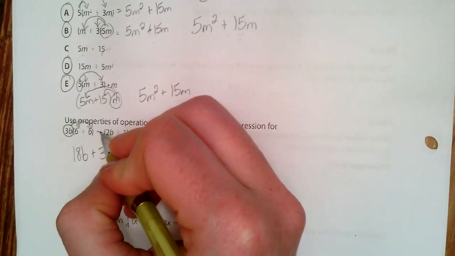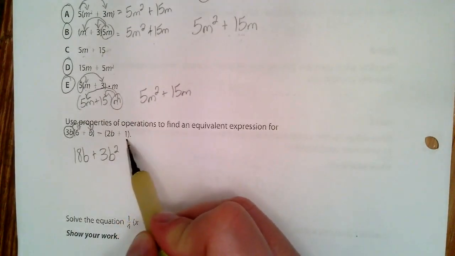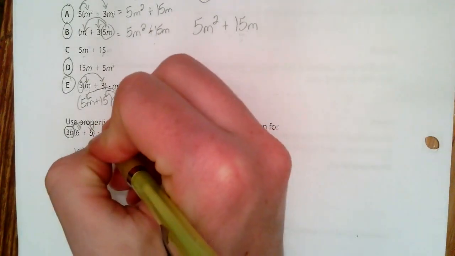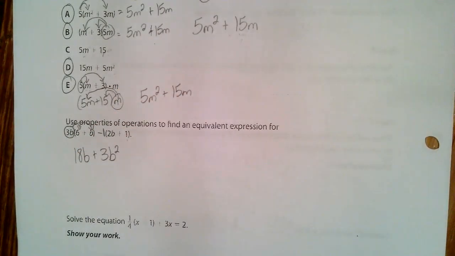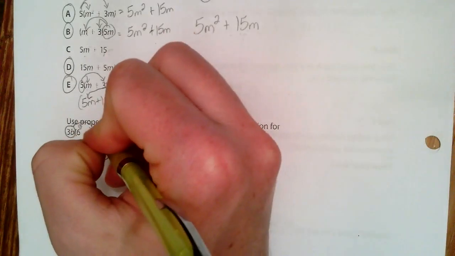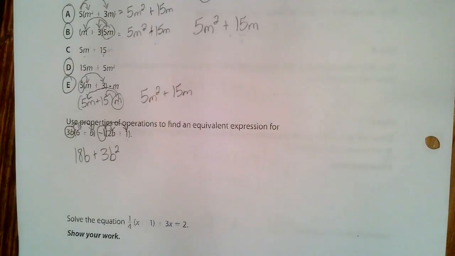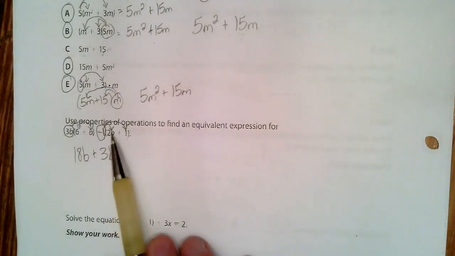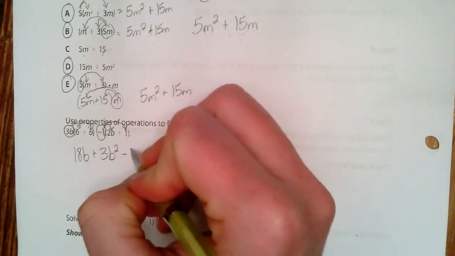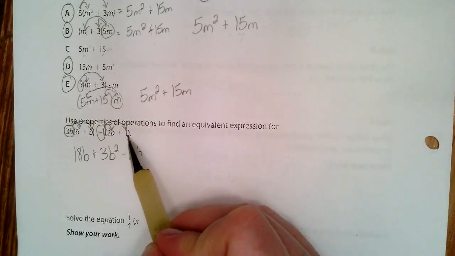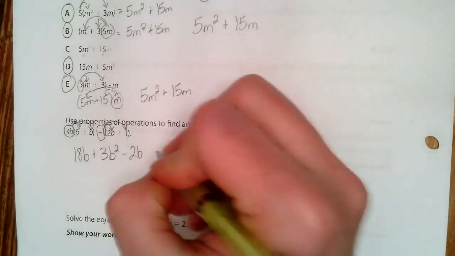Okay, and then I have this minus sign, and then I have parentheses here. Remember, if there's not a number inside of your parentheses, let's say 1. Okay, so we circle this negative 1, and we're going to distribute it to everything on the inside of our parentheses. So negative 1 times 2b gives me negative 2b. Then negative 1 times 1 gives me negative 1.